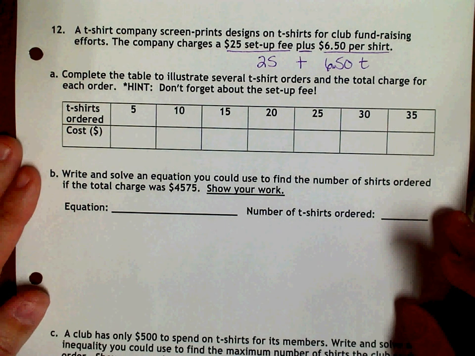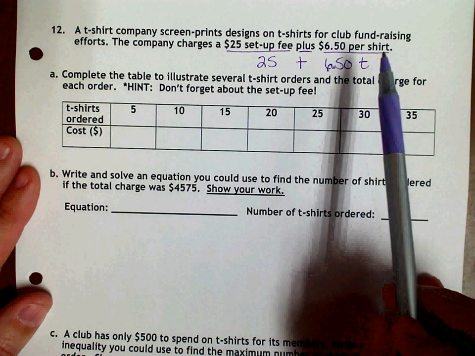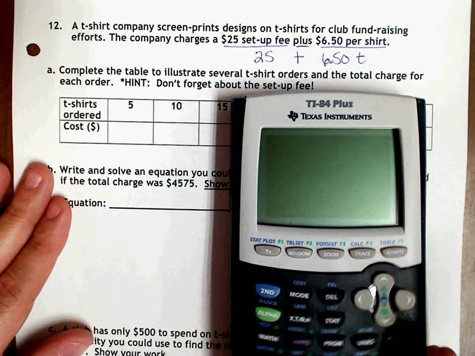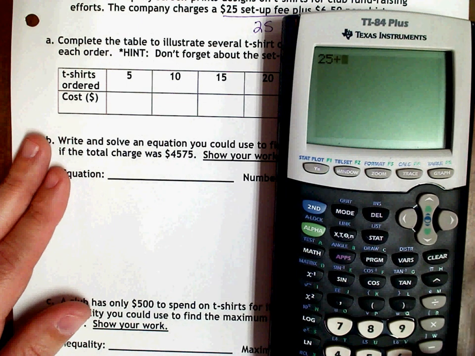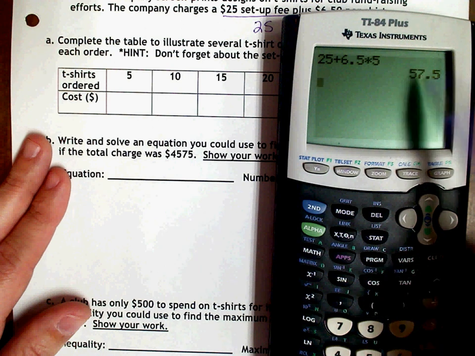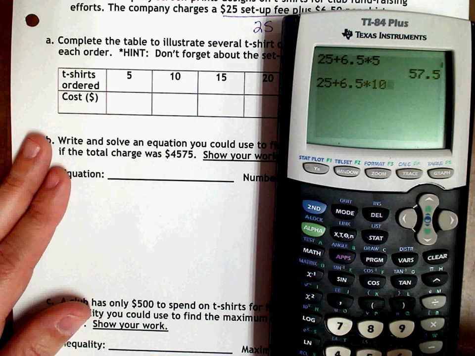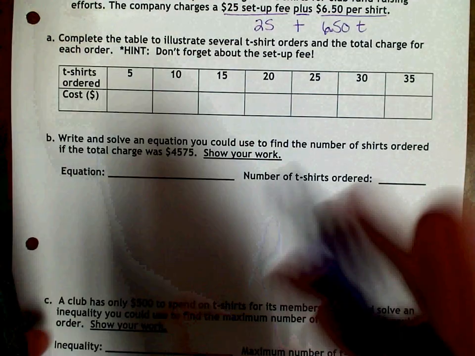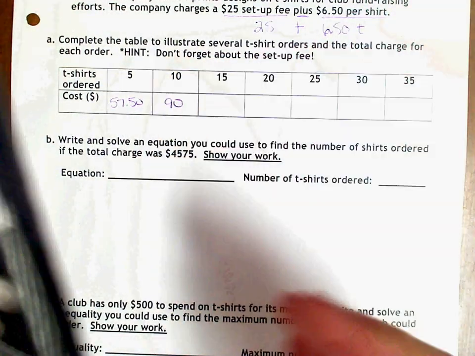The first way is we can go through and plug in 5, and then 10, and then 15, and 20, and so on. I'm going to do the first one just to show you. We can do 25 plus 6.50 times 5, and then 25 plus 6.50 times 10, and we keep doing that. So 57.50 would go right here, 57.50. This would be 90, and we would just keep going.